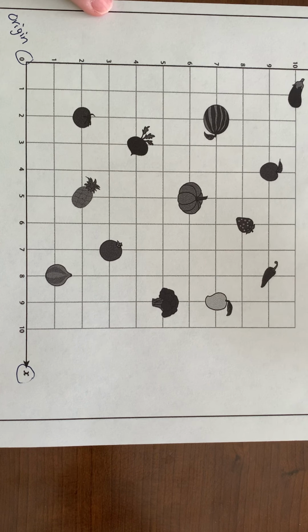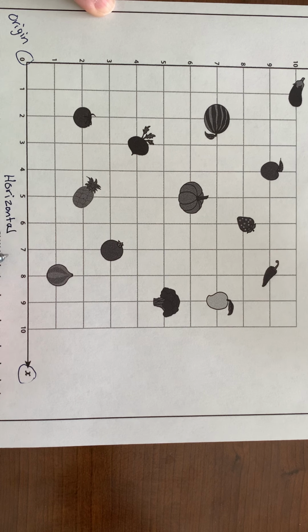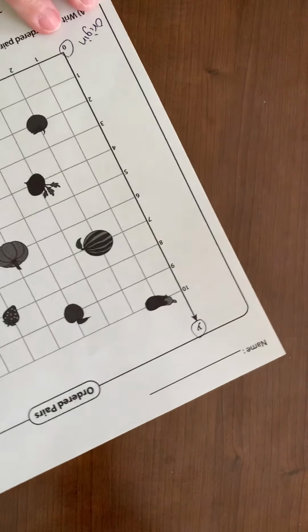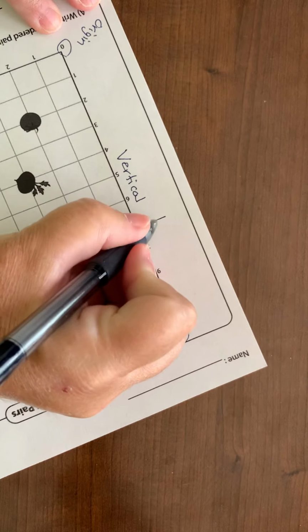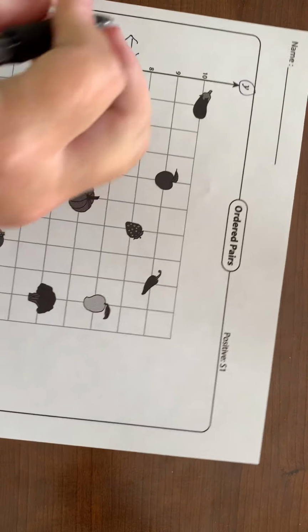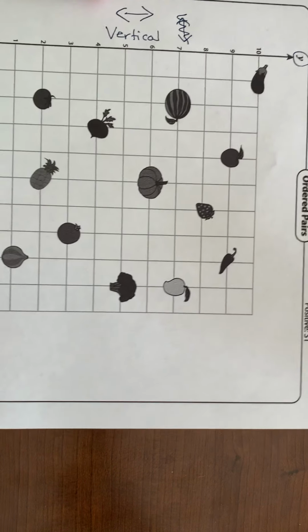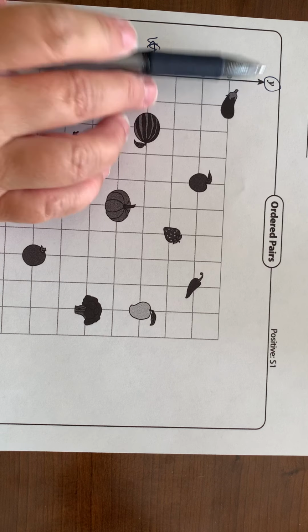Okay, so again, my x-axis is my horizontal axis. Remember, horizontal goes side to side. My y-axis is my vertical axis. That's the one that goes up and down. Sorry, up and down, scratch that out. Okay, and we always call our horizontal axis X. We always call our vertical axis Y.